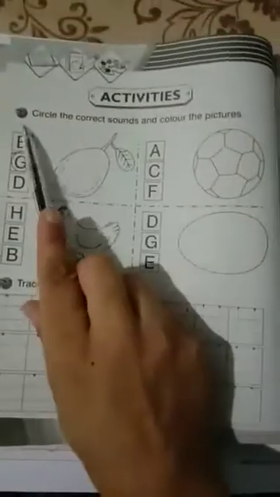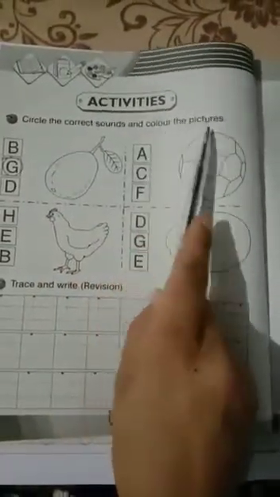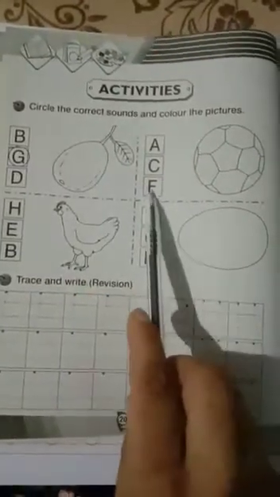Next, this is ABC say write and color book. We will do page number 20. Activity: circle the correct sound and color the picture. The students will color these pictures and also circle the starting letter of these pictures. G for guava. F for football, they will circle F. H for hen, they will circle H. E for egg, they will circle E.